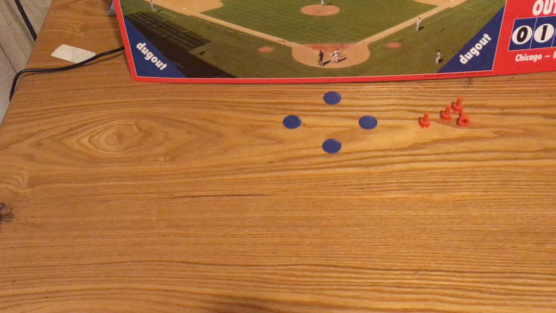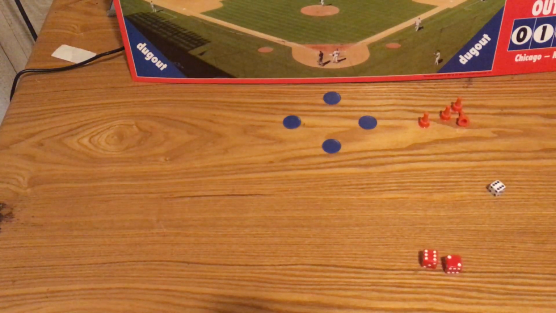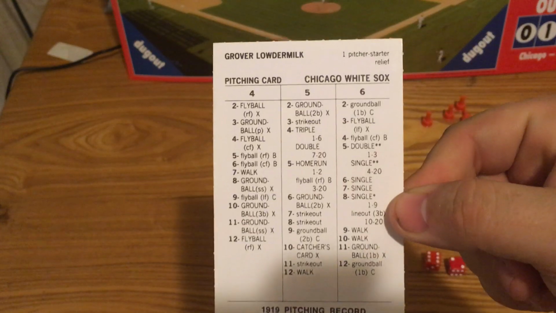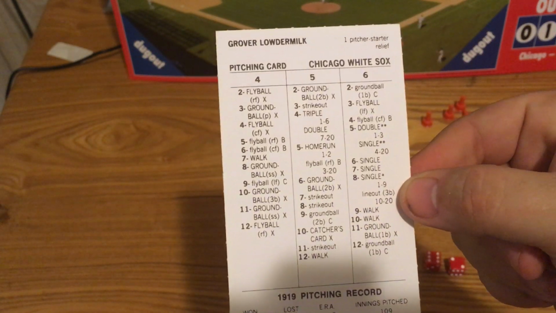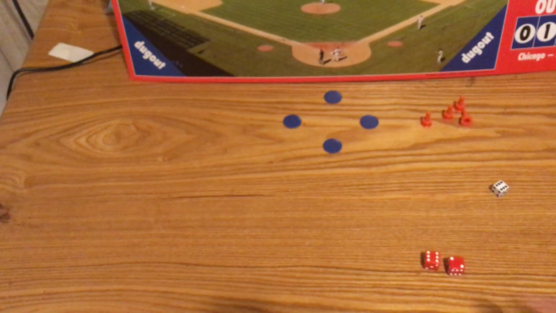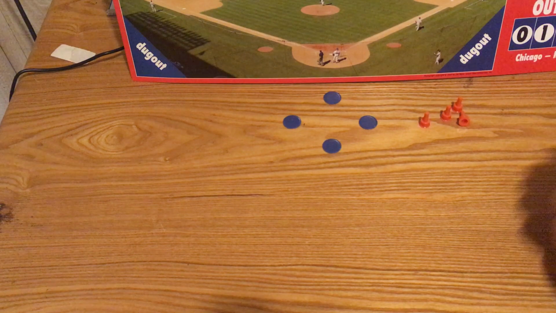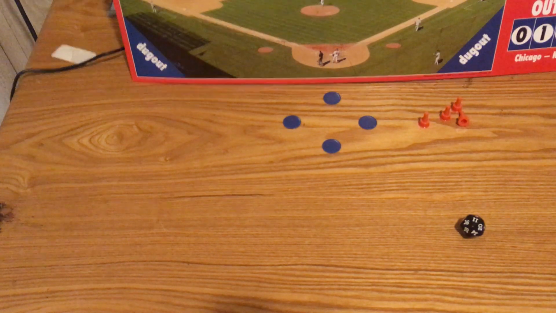Dots Miller up again, bottom of the third. 6 and 8. 6 and 8 on Loudermilk's card. It's a split-sided single, 1 to 9, or a line out to third base if I roll a 10 to 20. Line out to third base.